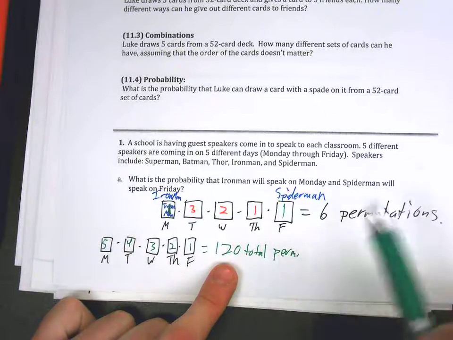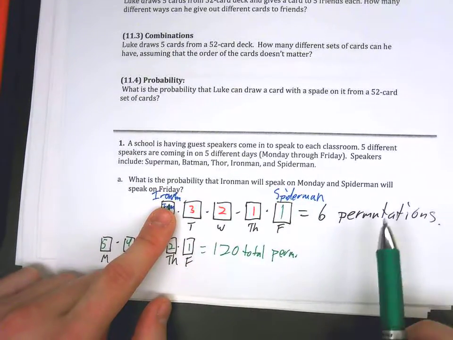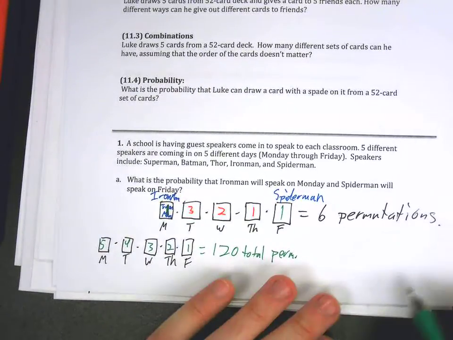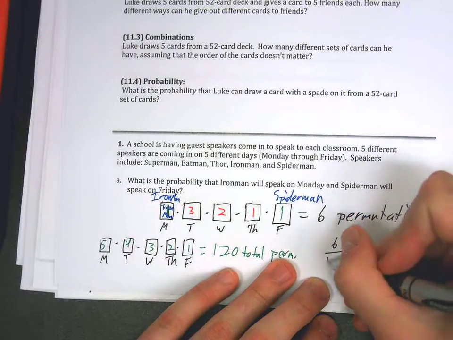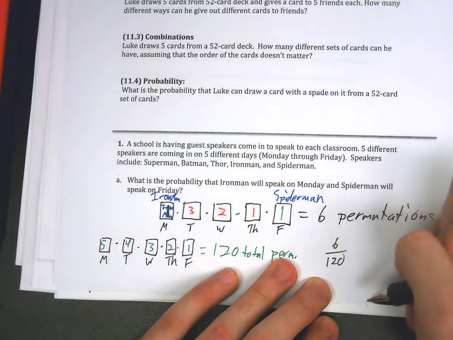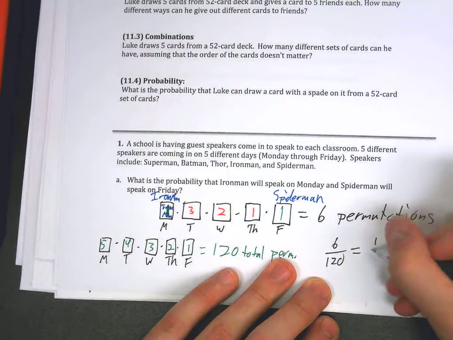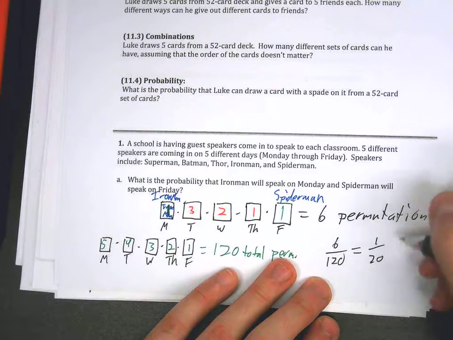Now, 6 permutations yield what we were wanting to look for with Iron Man first and Spider-Man last. There's 120 total permutations. So if we're looking at our probability, we're looking at 6 over 120. Or if we simplify that down, 1 in 20 is the probability.